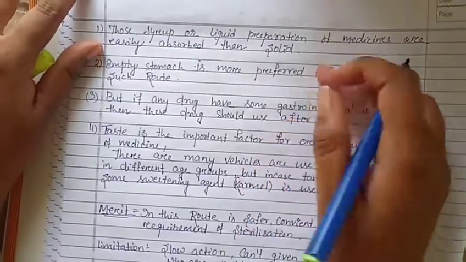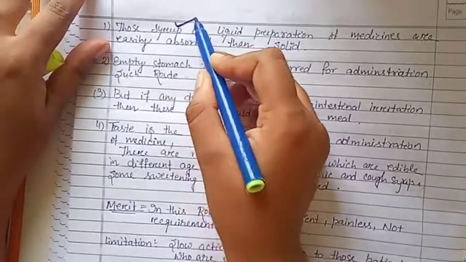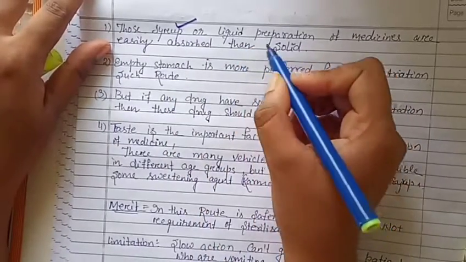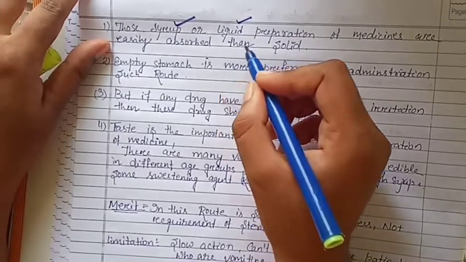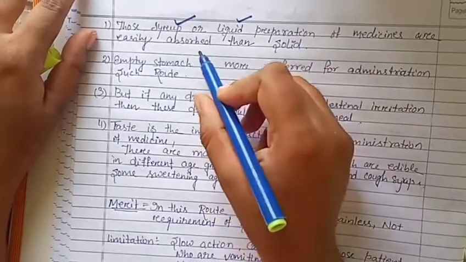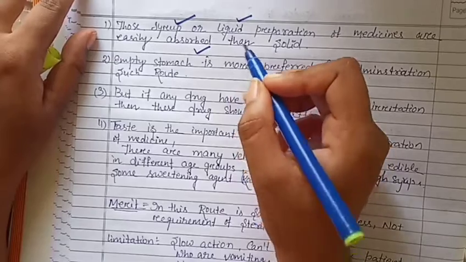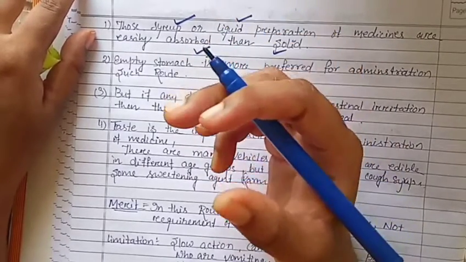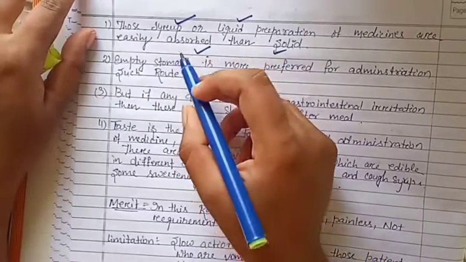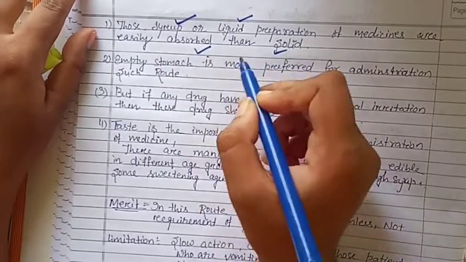What else do we use? Syrup. These are mainly liquid preparations used in the mouth. We use mainly liquid preparations. Why? Because they can be absorbed in the intestine more easily than solids, so they act in our body very fast, due to which we use liquid preparations of the medicine.